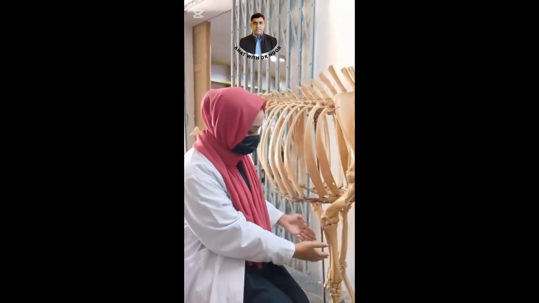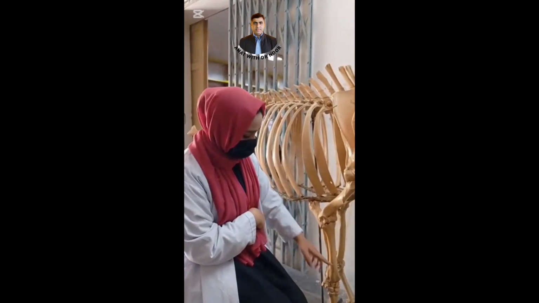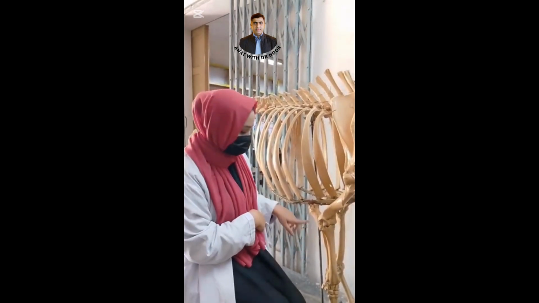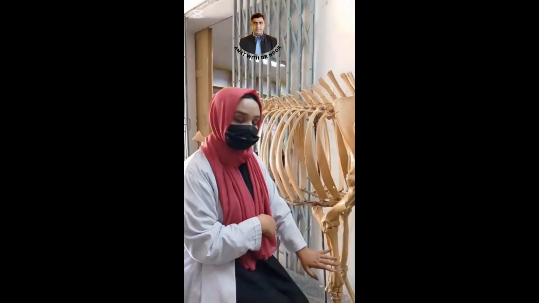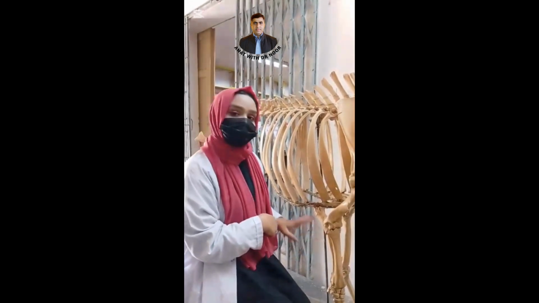So the radius is short in length but broader and wider. Another major difference in the ox is the radial tuberosity. The radial tuberosity is less prominent in the ox.